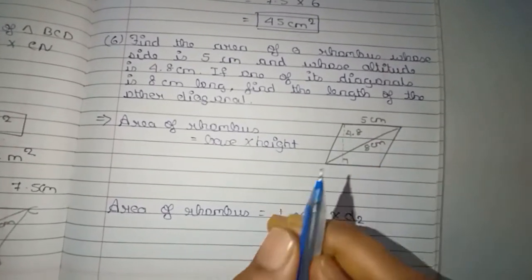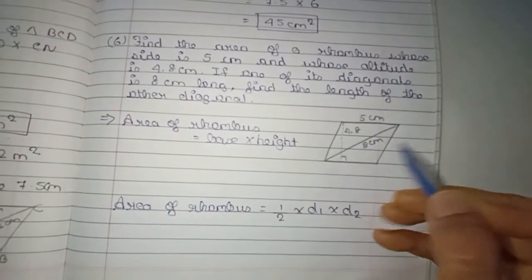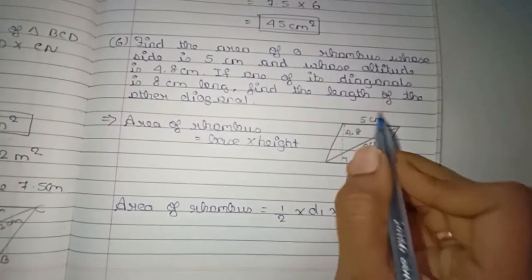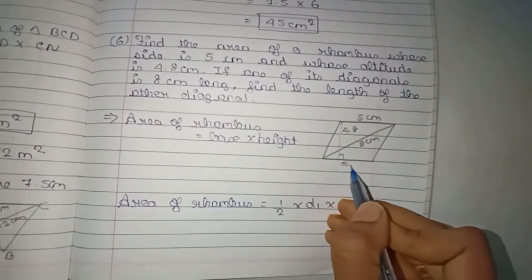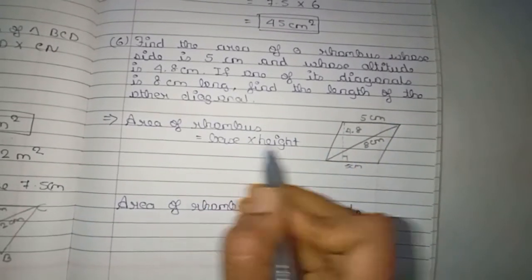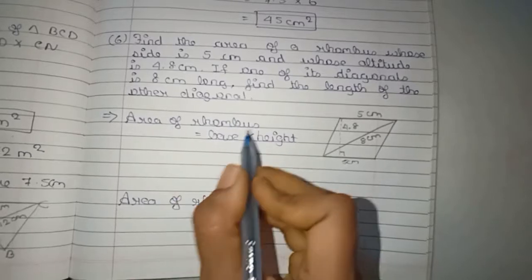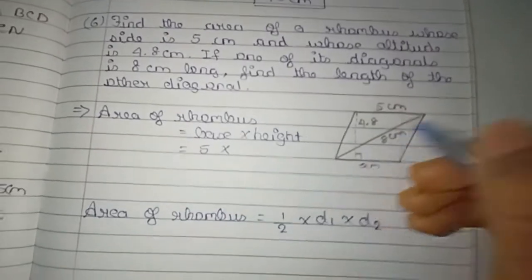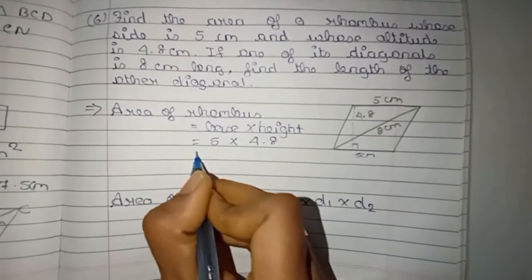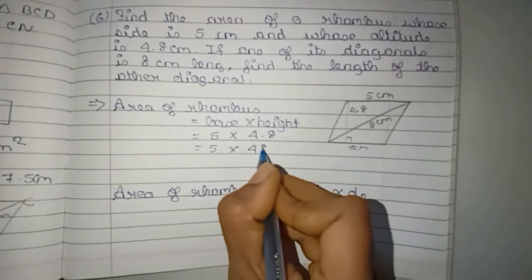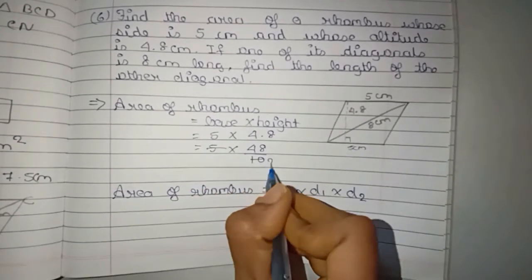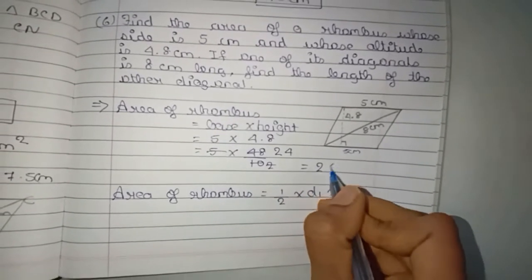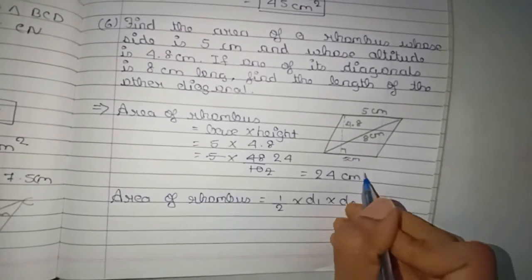So with this we can find out one thing, the area of a rhombus. This is similar to a parallelogram. So the area of a parallelogram is base into height. Here the base is 5 centimeter. So by the base into height formula, we can find the area of the rhombus. Base is 5 centimeter and height is 4.8 centimeter, that is 5 multiplied by 48 divided by 10. 5 2s are 10 and 2 2s are 4 and 4 8s are 8. So the area of the rhombus we get here is 24 centimeter square.